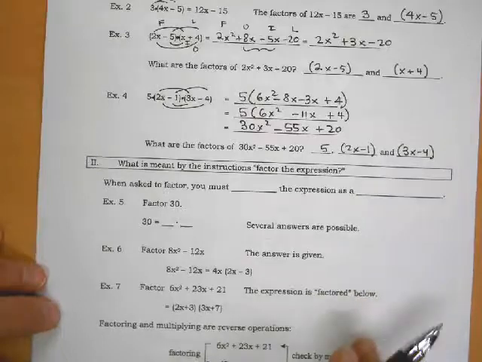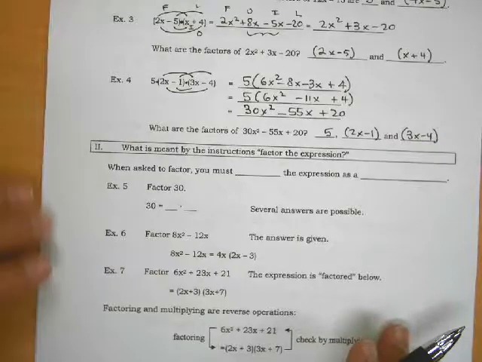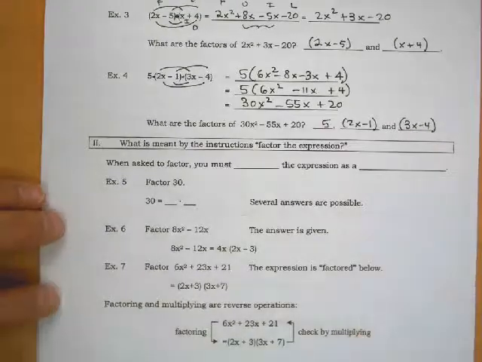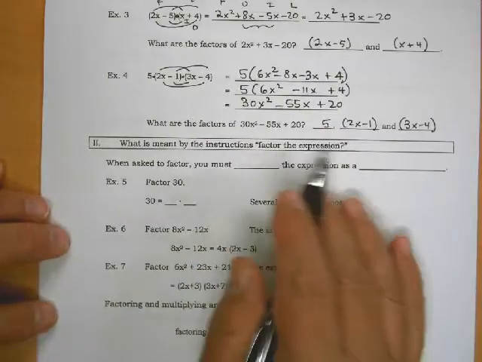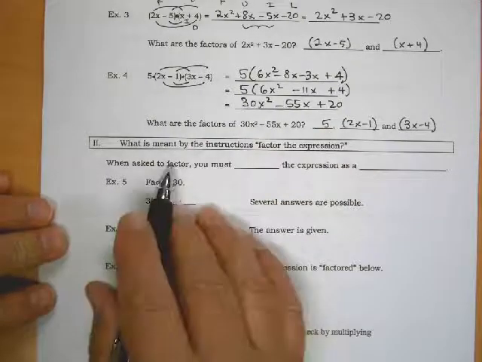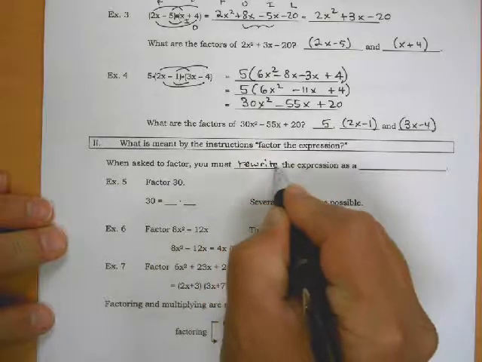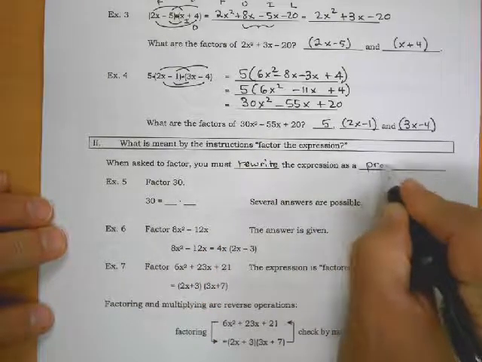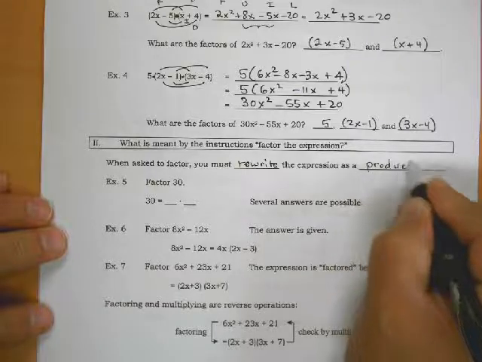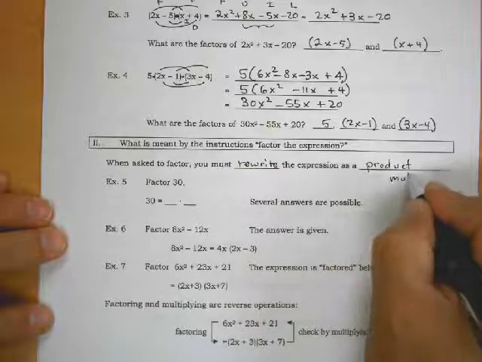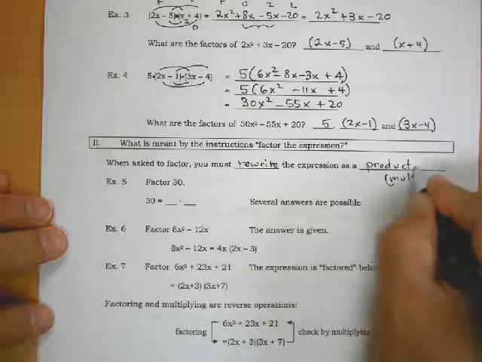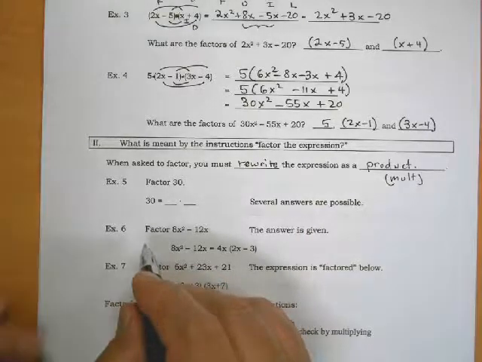Okay, so when we get down here, I'm going to answer this question. What's meant by the instructions? Factor the expression. When you're asked to factor, you have to rewrite the expression as a product, which is code for a multiplication. So you've got to create a multiplication that wasn't there before.